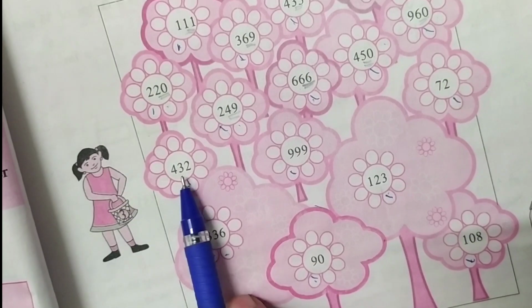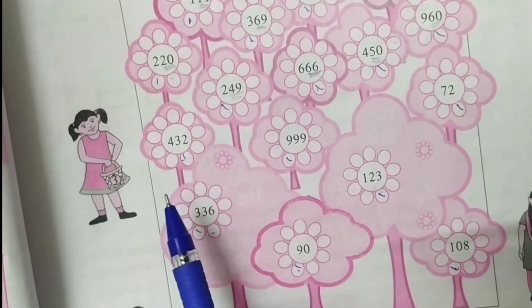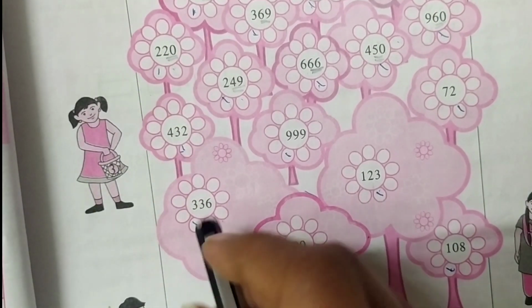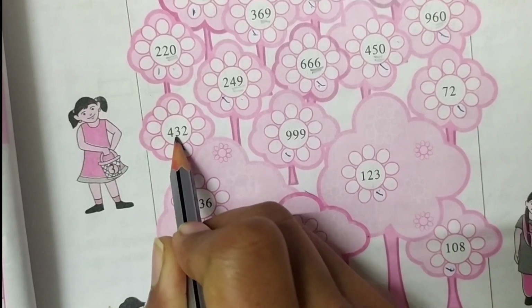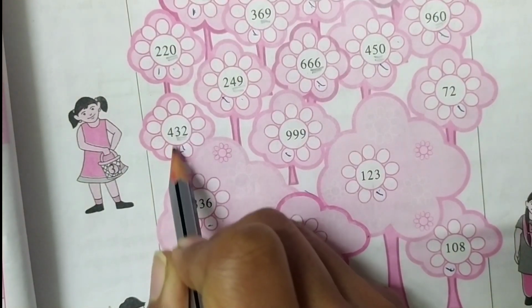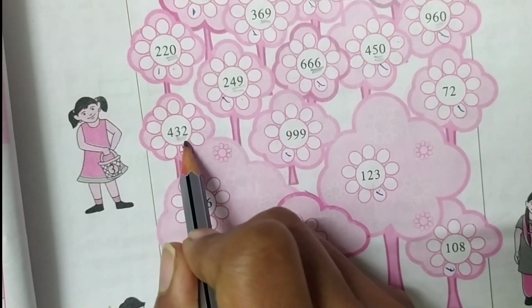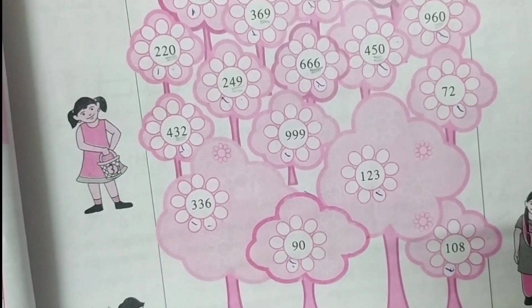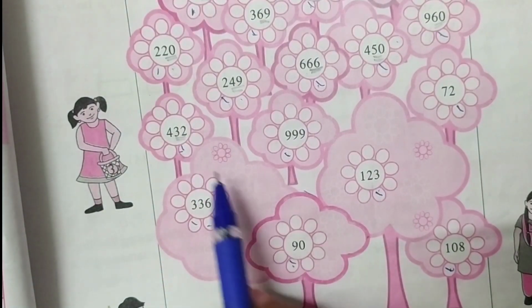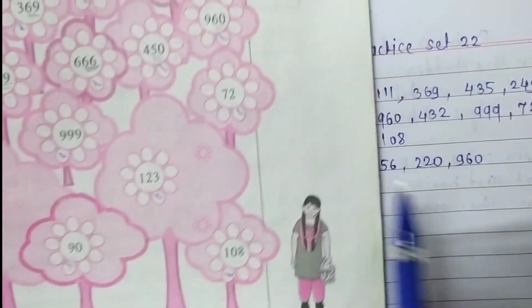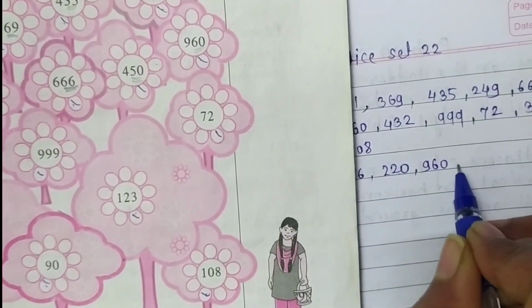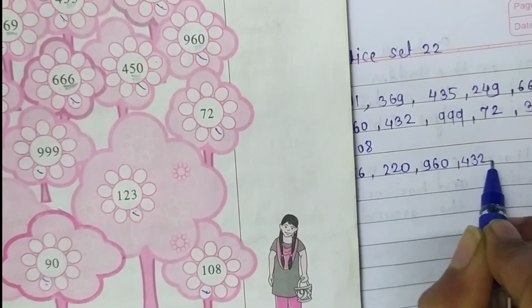Now 432. Here we have the number 32 which is formed by the last two digits. 32 is divisible by 4, so we can take the flower from this tree. 432 right here.